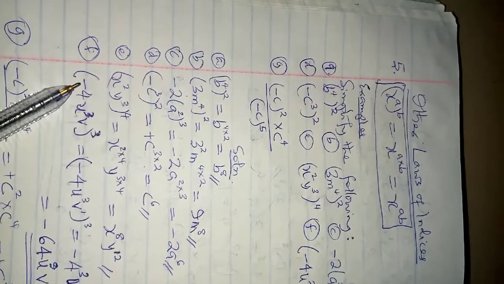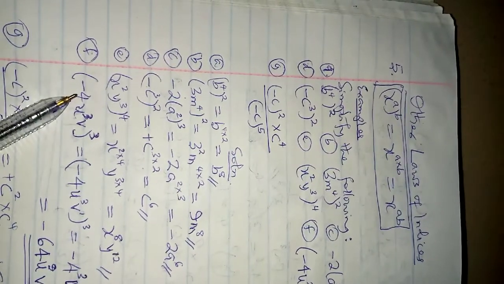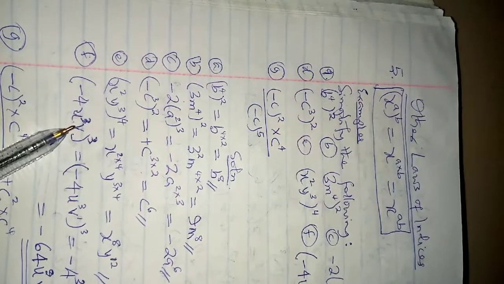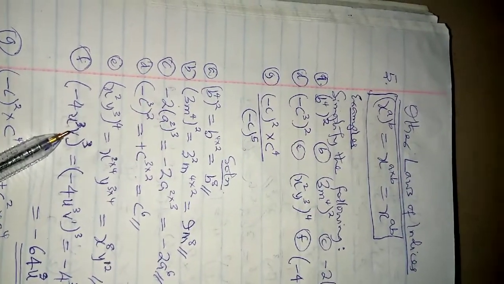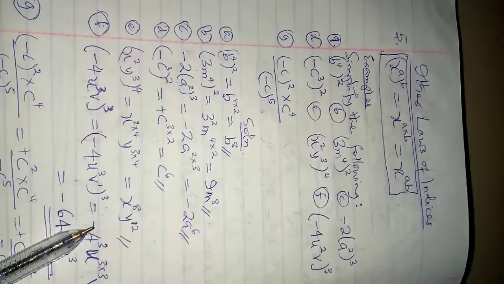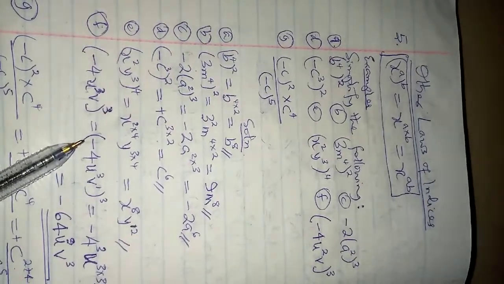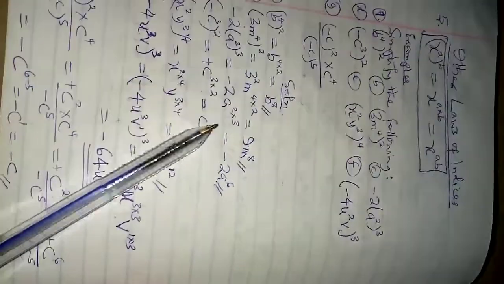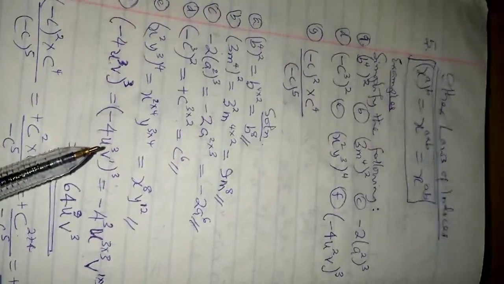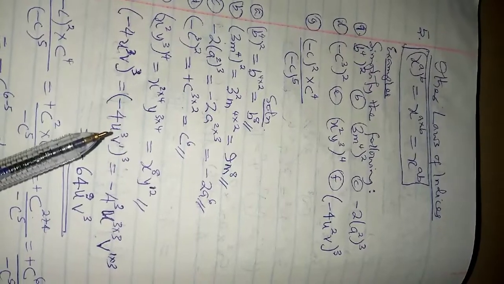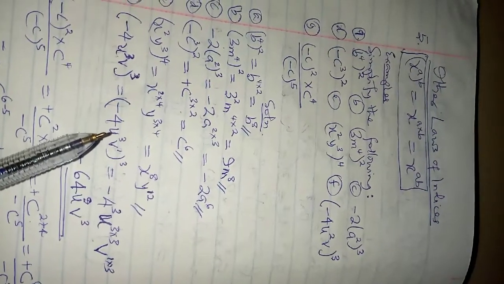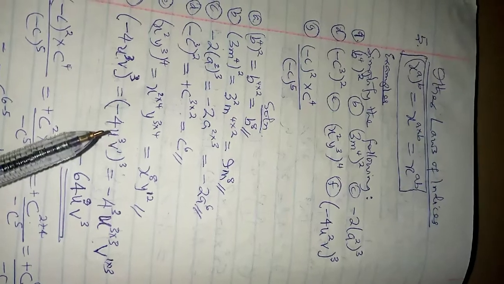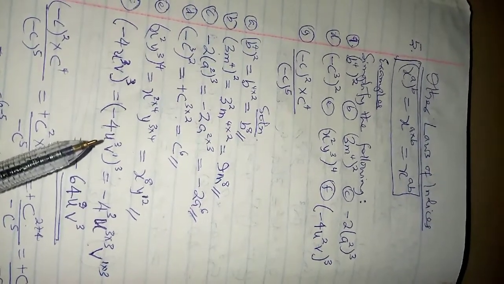Here, the minus will be affected, 4 will be affected, u raised to power 3 will be affected. This v, write it as an index, v raised to power 1. When you raise a negative sign to an odd power like 1, 3, 5, 7, 9, and so on, it remains negative.